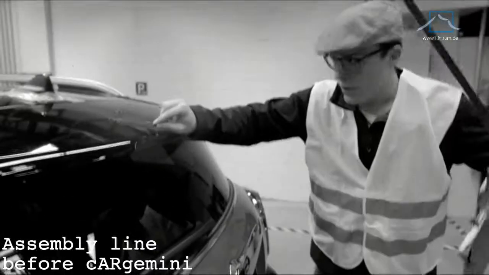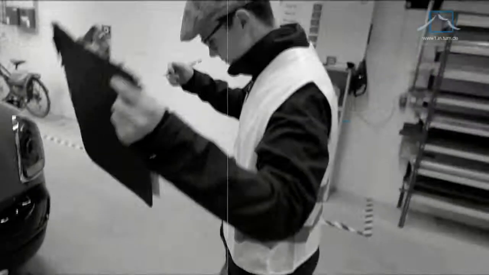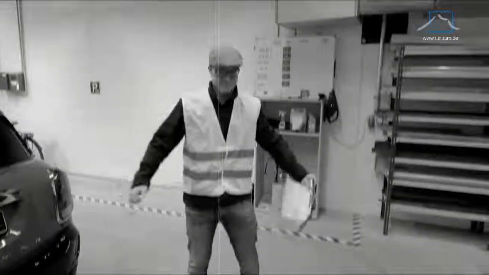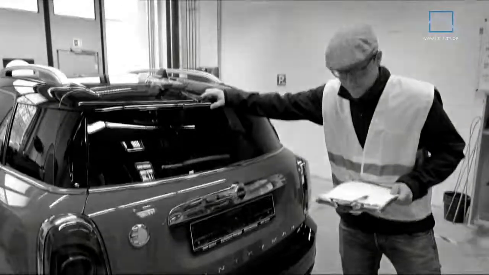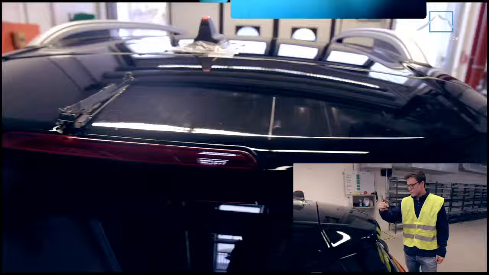Annually, more than 70 million cars are produced in assembly lines worldwide. It is highly probable that during this complex and sophisticated process, manufacturing errors occur. Right now, the quality assurance process for assembly lines is very inefficient. This is where Capgemini comes in.